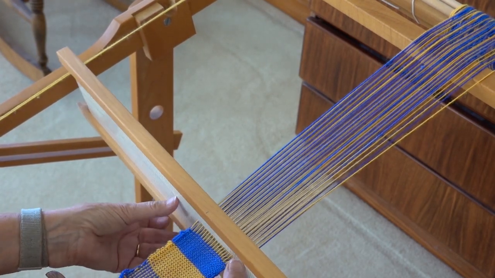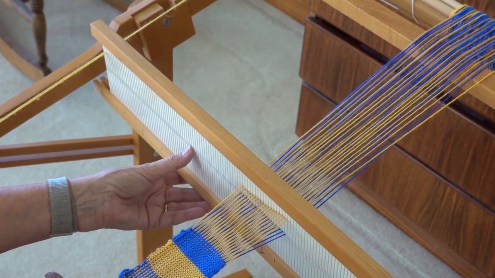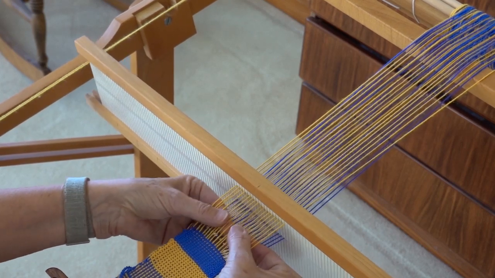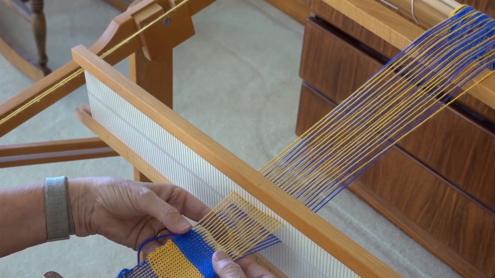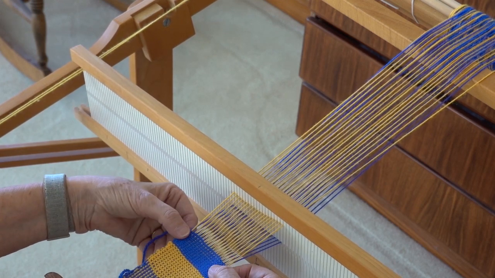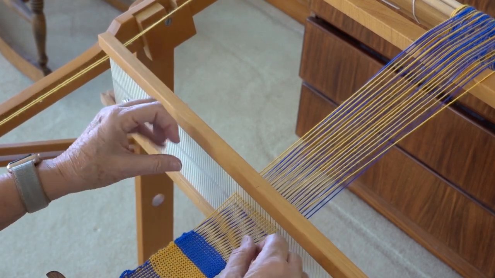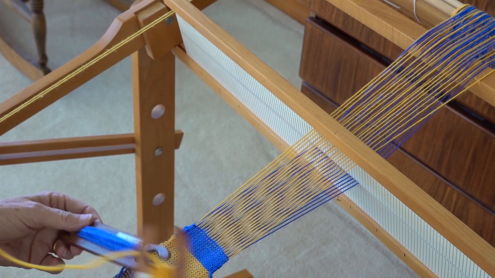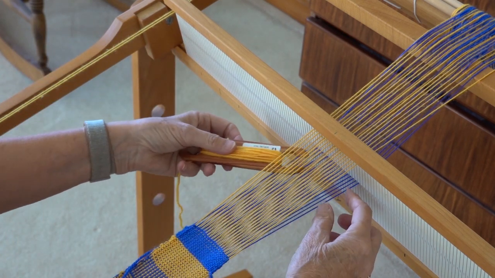And that's especially true because I'm using a knitting yarn, and the knitting yarn right now is under a lot of tension, but when I release the warp from the loom, then it will relax and these will close in even more. So let's weave a few strokes with the yellow yarn. And I'll put the yellow in.